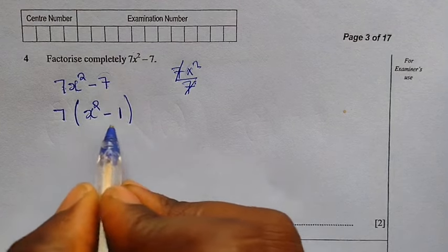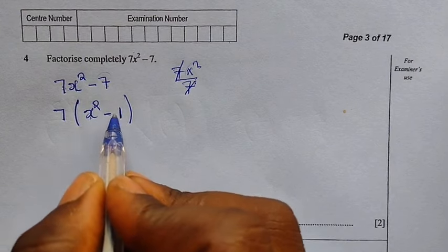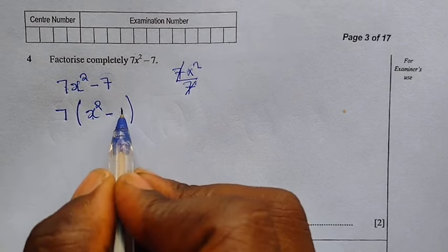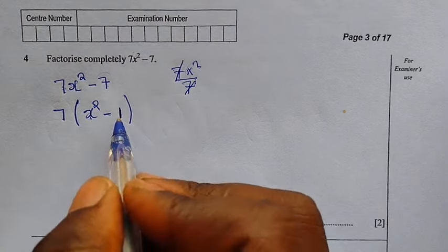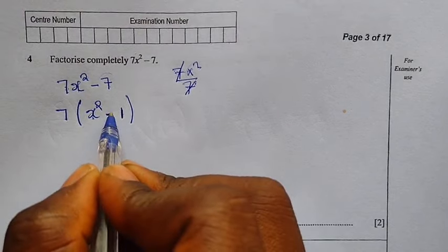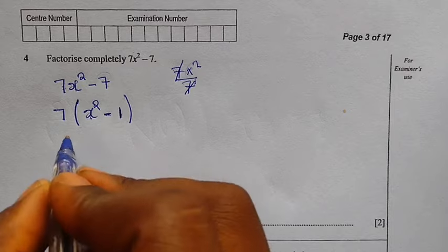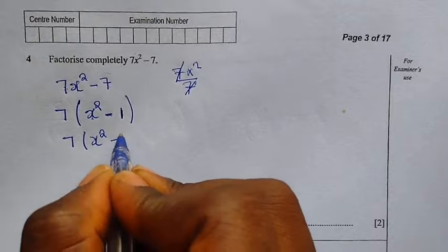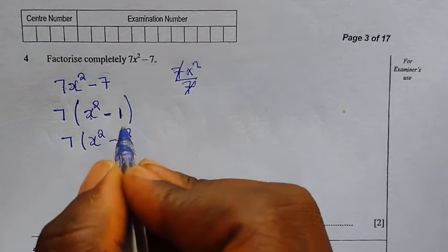Now, when you observe what we have inside the brackets, we have x squared minus 1. So x is squared, then this one is not squared, but it's a perfect square number. Because of the minus here, we can have what we call the difference of two squares. So you write 7, open bracket, x squared minus 1 squared, because 1 squared will also give us 1.